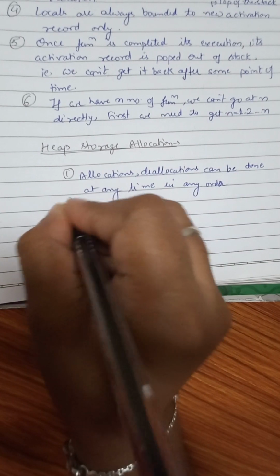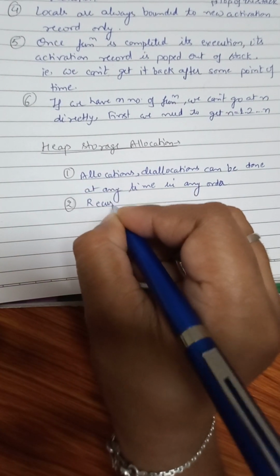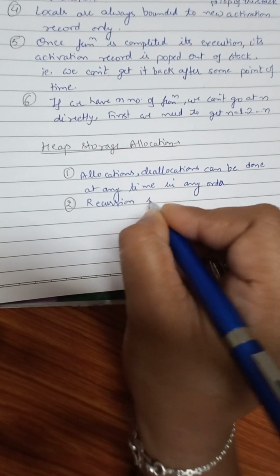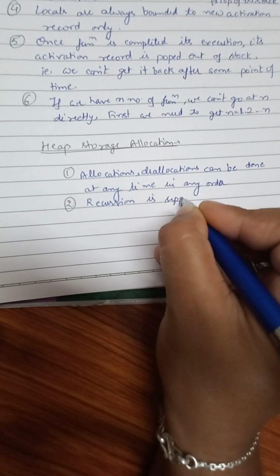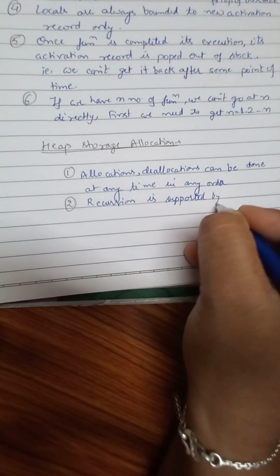And what is next here? It also supports recursion. Recursion is supported by it.